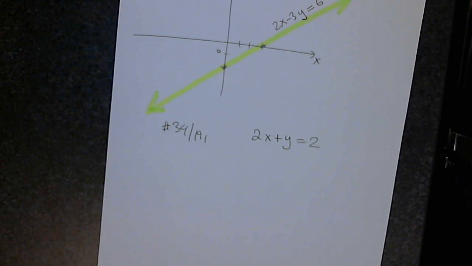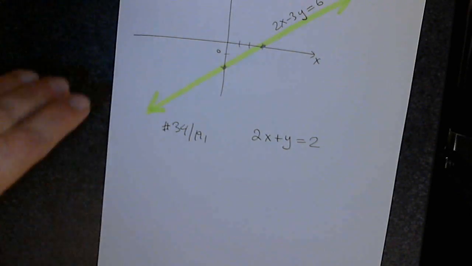Again, the requirement is to graph using x and y intercepts.